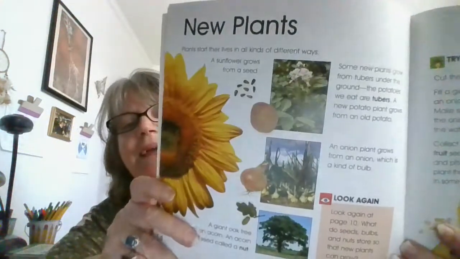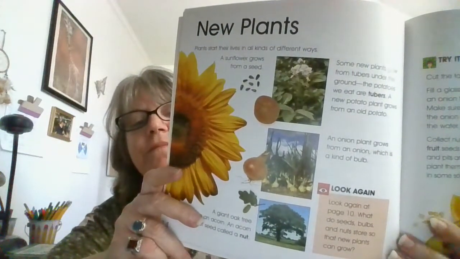New plants. Plants start their lives in all kinds of different ways. A sunflower grows from a seed. Some new plants grow from tubers under the ground. The potatoes we eat are tubers. A new potato plant grows from an old potato. An onion plant grows from an onion, which is a kind of bulb. A giant oak tree grows from an acorn. An acorn is a type of seed called a nut. So there are lots of ways that new plants grow. Some of your parents may have planted bulbs in the garden. You may have even helped them plant some bulbs.